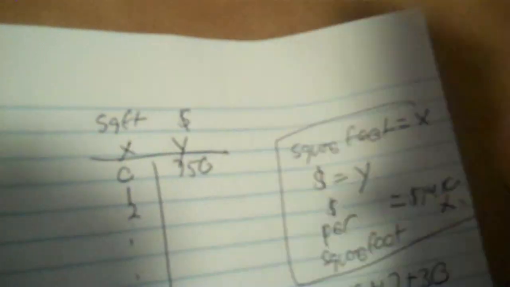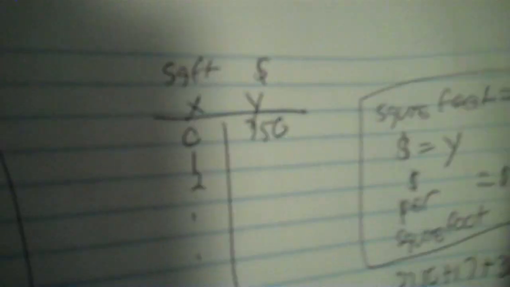Okay, so if I buy 1 square foot, I take my 750 plus 74.50, 824.50, add 74.50 again, 899 even. I think I get the hang of it.